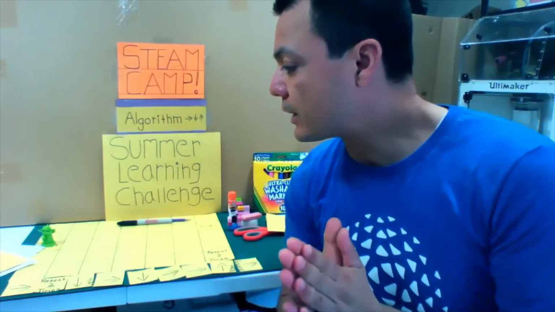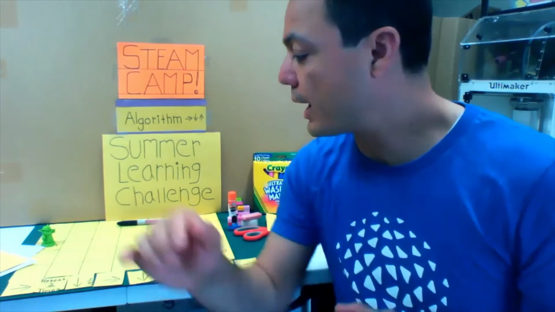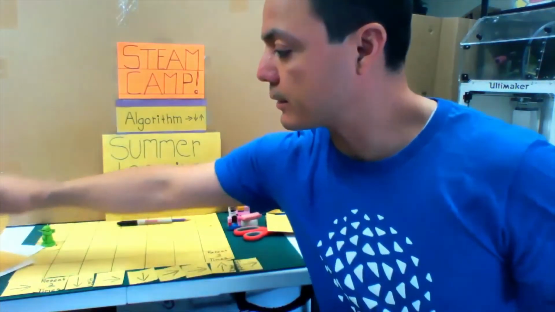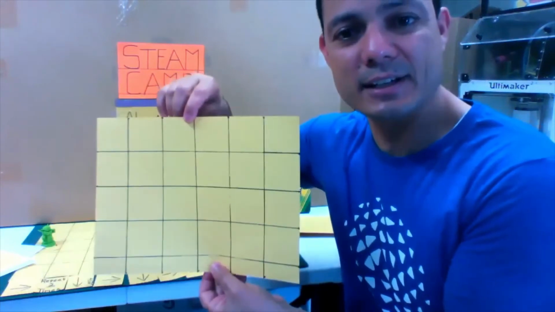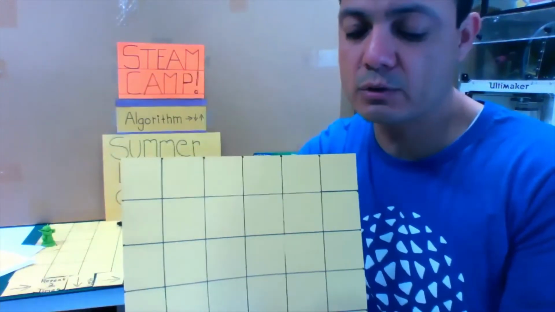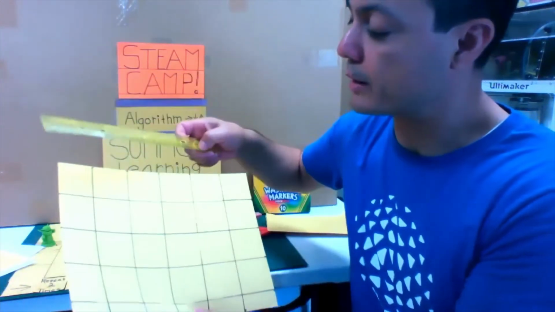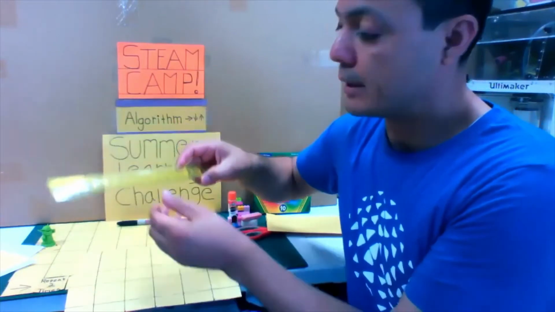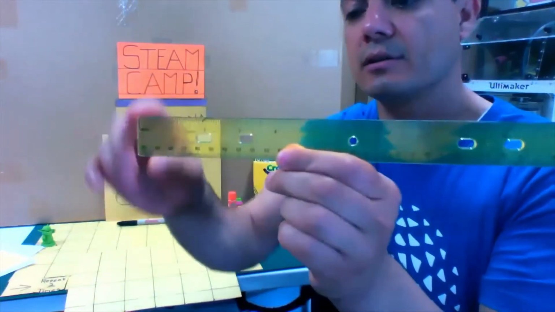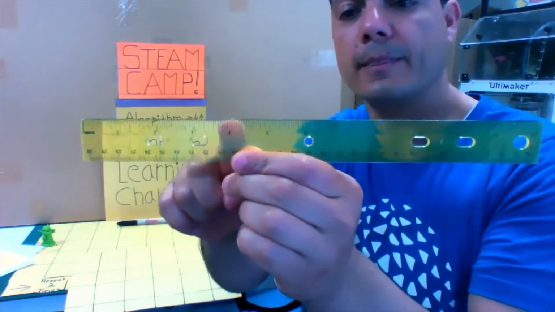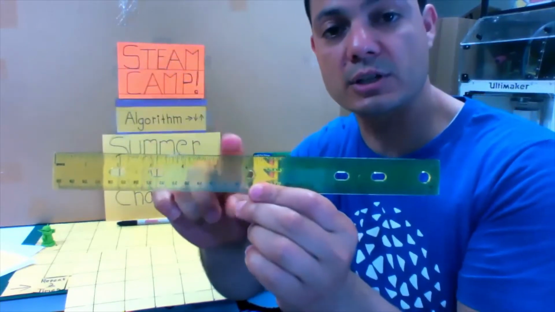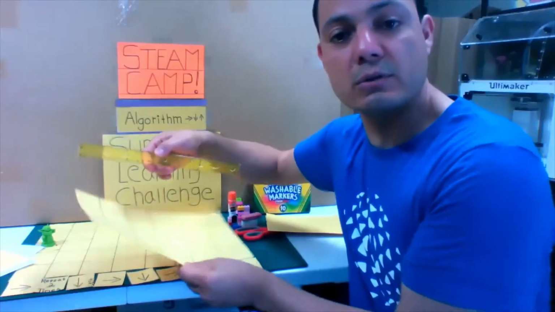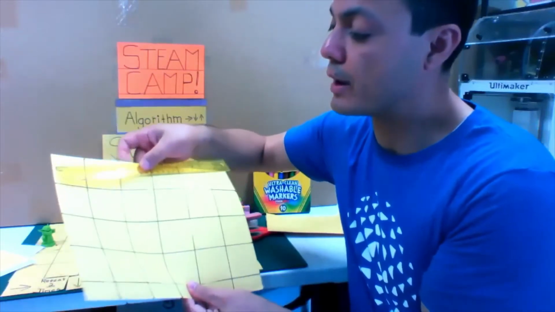So let's get started making our board. If you don't have a board already, let's go ahead and make one. Something like this. I made 2 by 2 squares using a ruler, and I use inches. The ones on top are inches, and the ones on the bottom are centimeters. So we're gonna use inches today. So I made 2 by 2 squares.